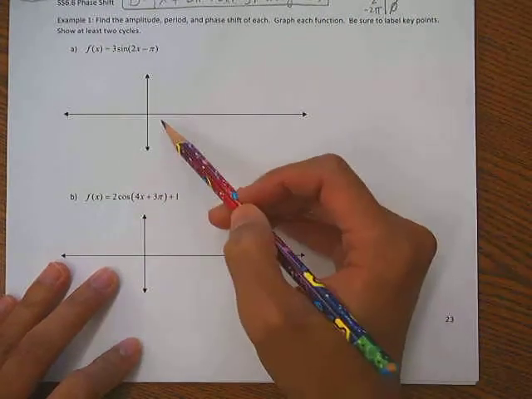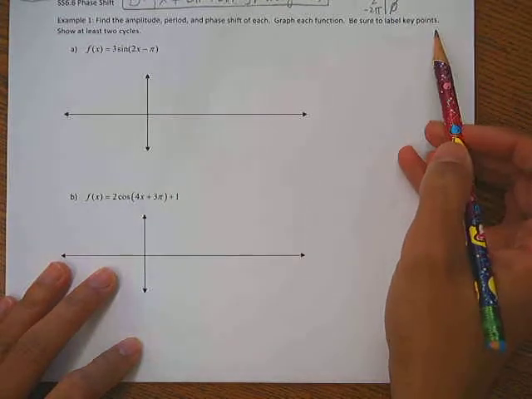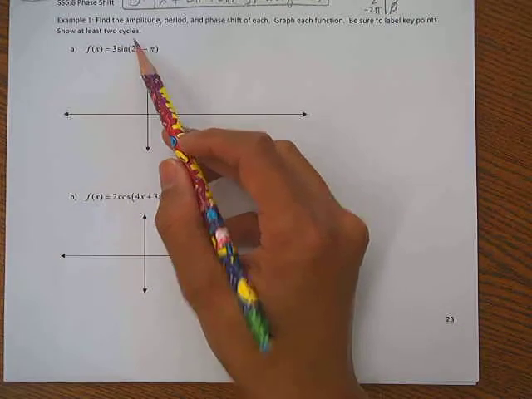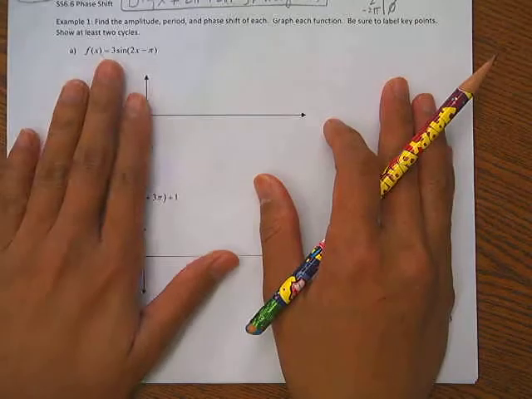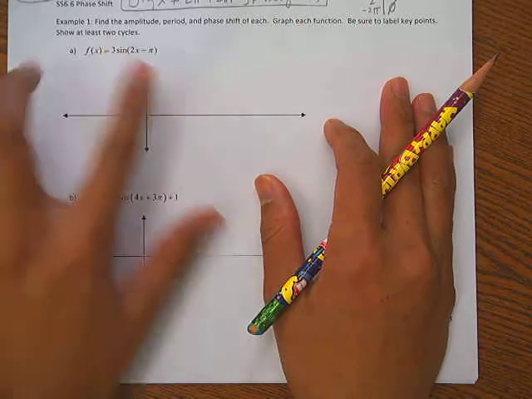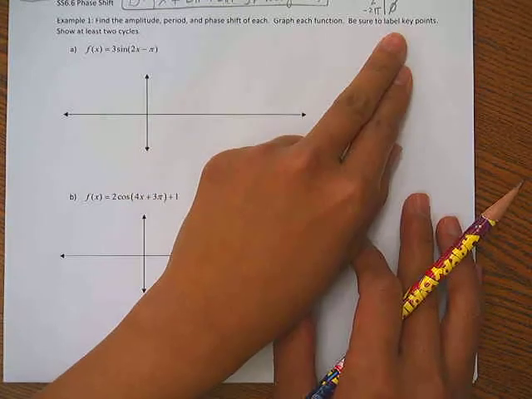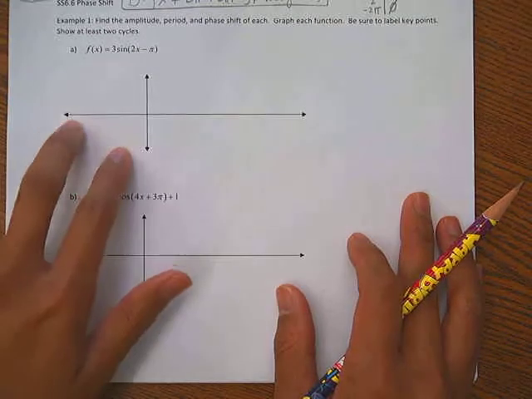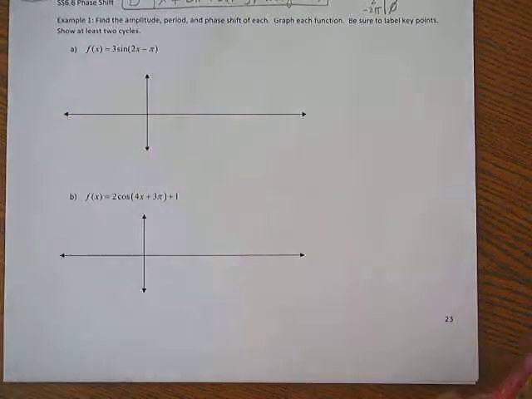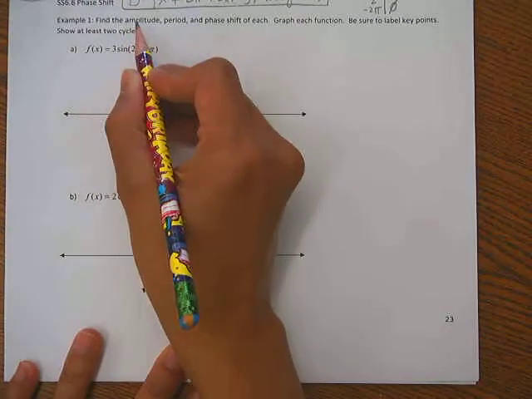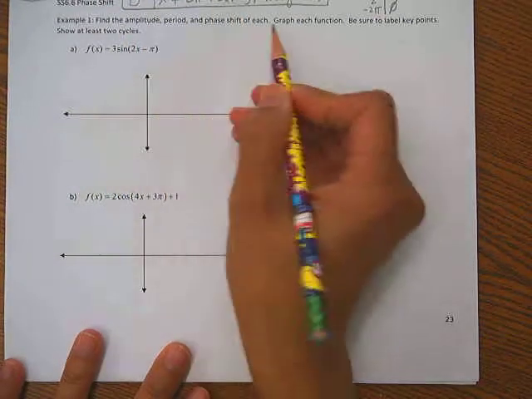Graph each function. Be sure to label key points. Show at least 2 cycles. So it's pretty standard now that anytime you're graphing this out, you need to show me at least 2 full periods. Okay. Now key points, either make a chart for it or label it on your graph. So the first thing is we're going to answer the amplitude, the period, and then phase shift.